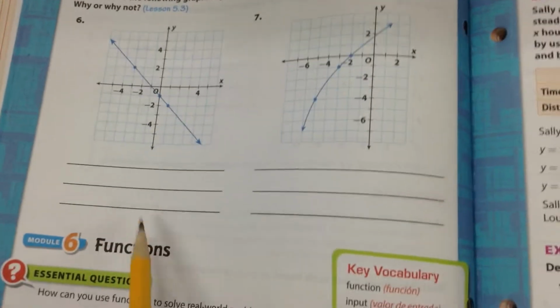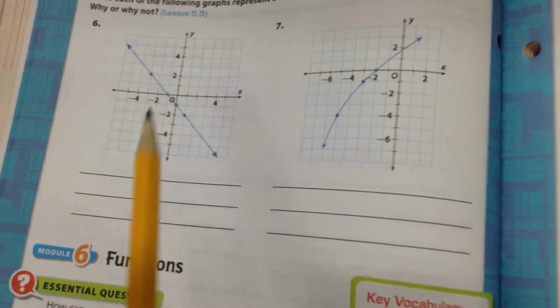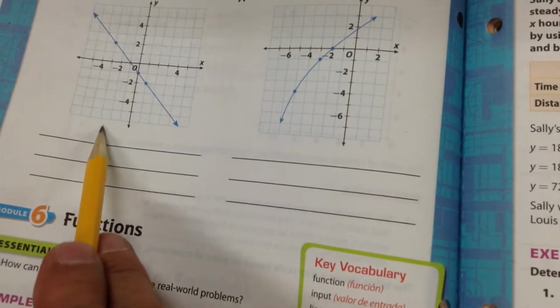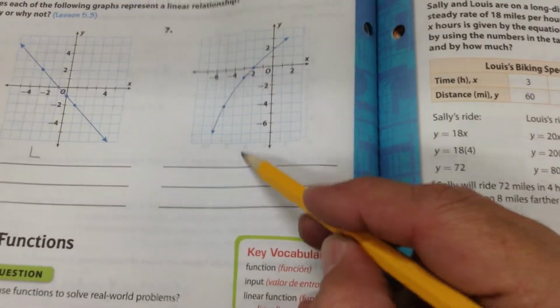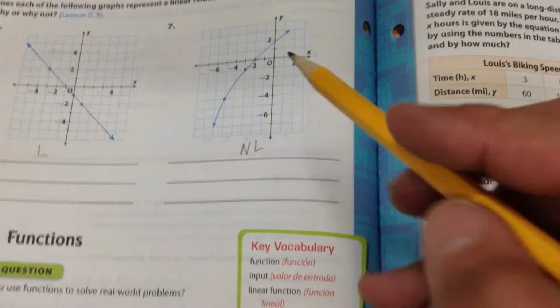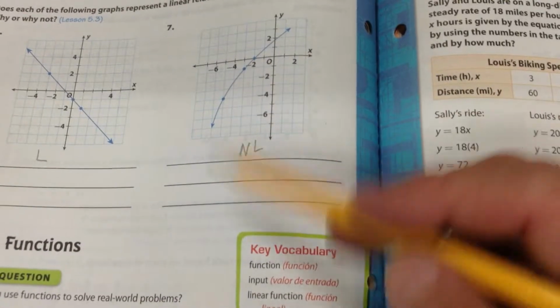Okay. Next, let's look at determining whether lines are linear or not. Linear basically just means straight line. So this line right here, that is linear. This one right here, not straight. This is non-linear. This equation would have some kind of squared number in it or something, so not linear.